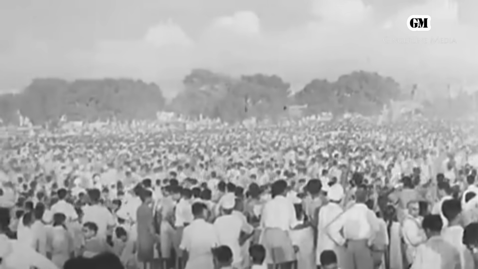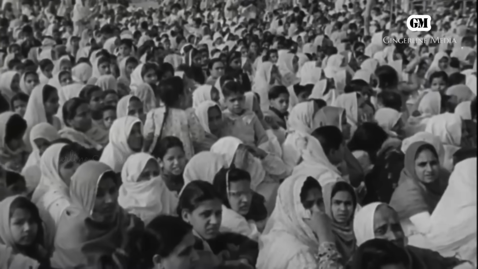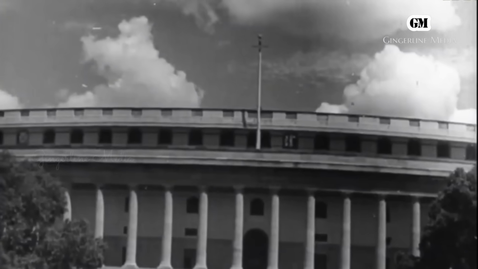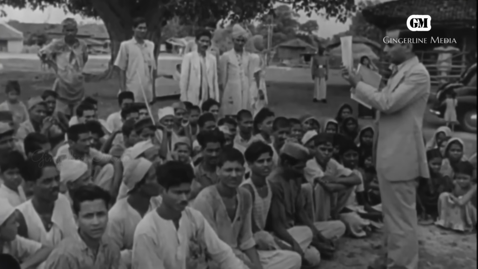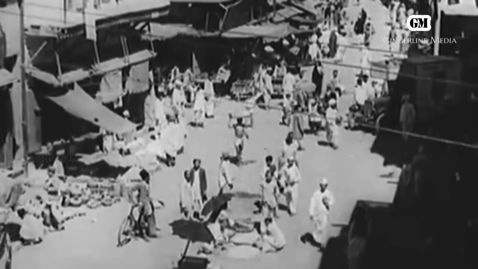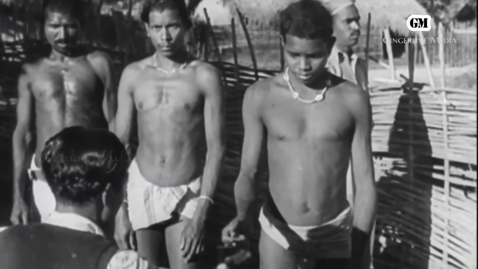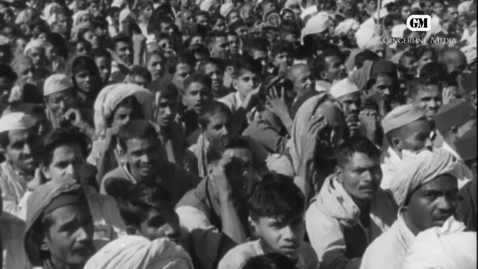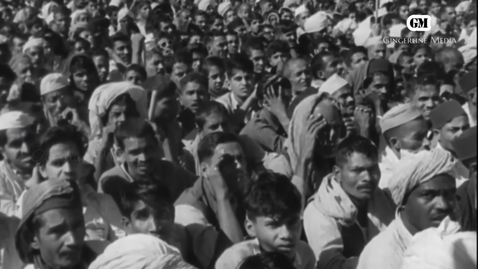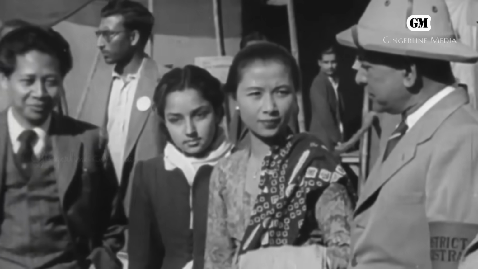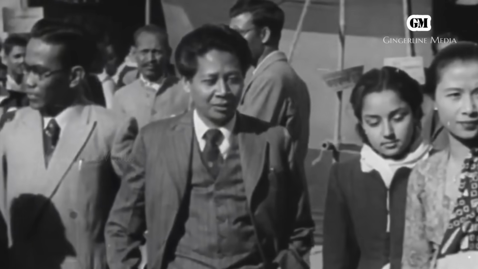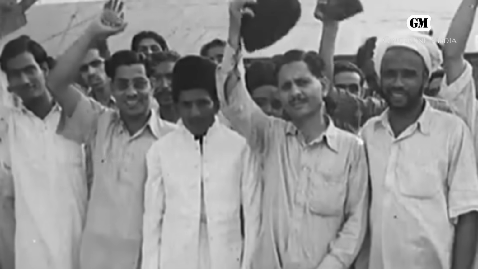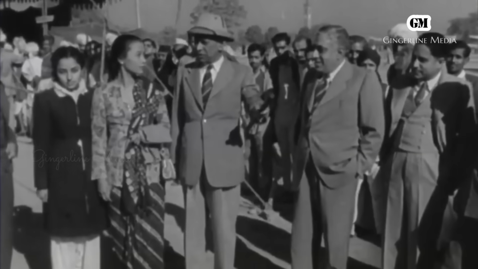India's diverse population posed unique challenges in terms of representation. To address this, the election introduced the concept of reserved constituencies, ensuring representation for scheduled castes, formerly untouchables, and scheduled tribes, who were historically marginalized. The first general election also saw the participation of regional and linguistic parties, which represented the aspirations and interests of specific states or linguistic communities.